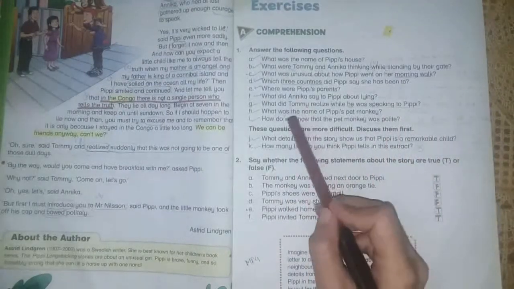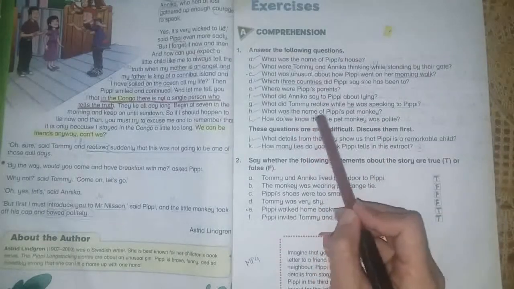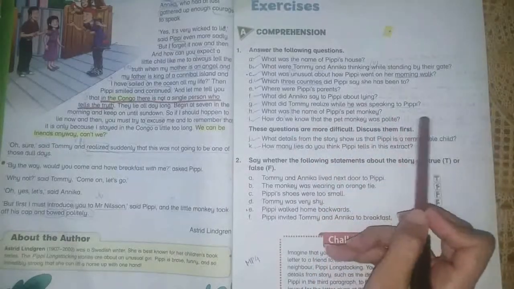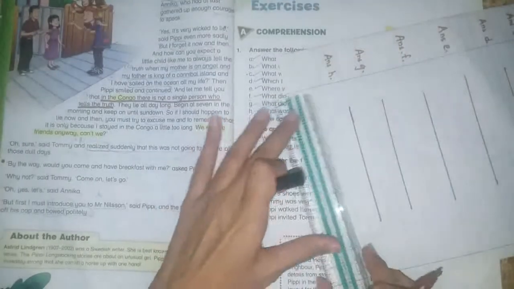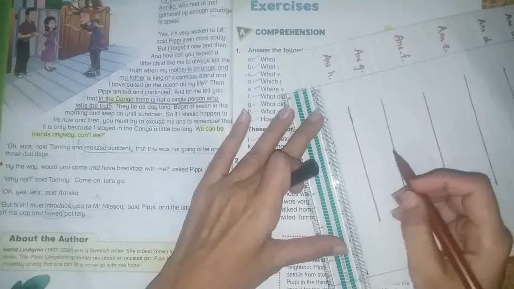Take the starting part from the question. The name of Pippi's pet monkey was Mr. Nilsson. Okay. Now, after writing answer H, you will again draw the ending line.